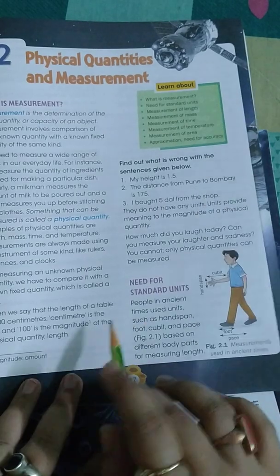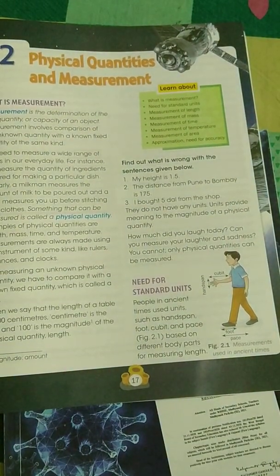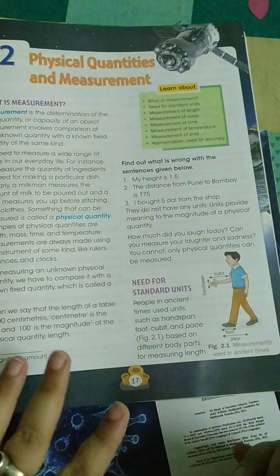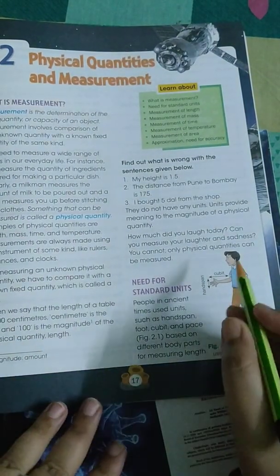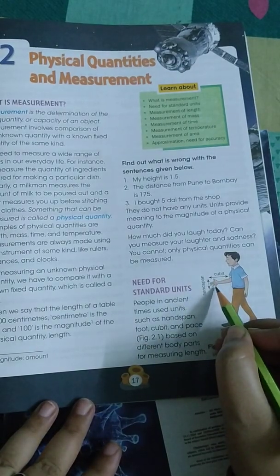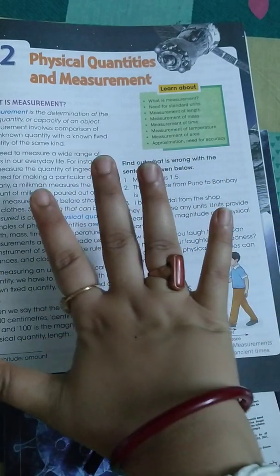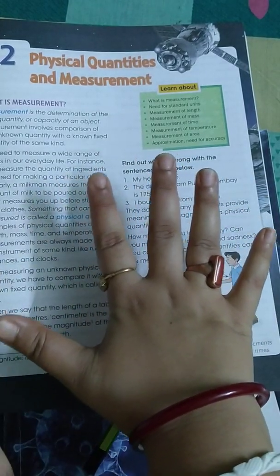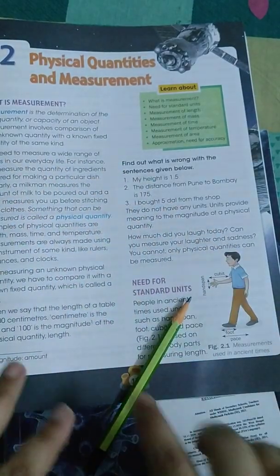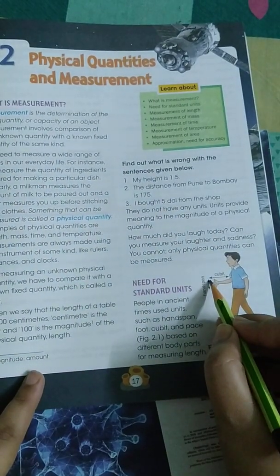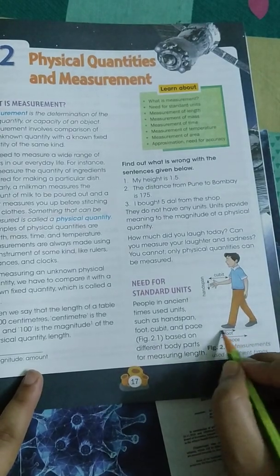Next, what is given? Need for standard unit. See, in ancient days, people used different types of measurement units. This is given, hand span. This is the length between this finger to this finger. Cubit is the length between this point to this point. Foot is the length between these two points.